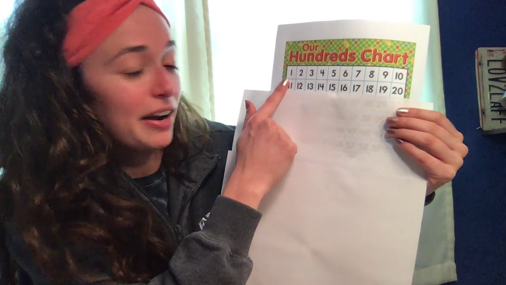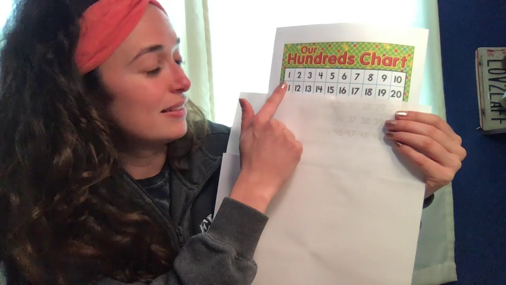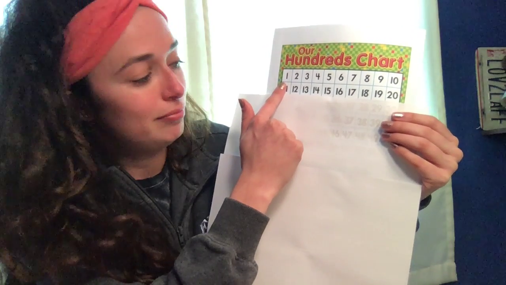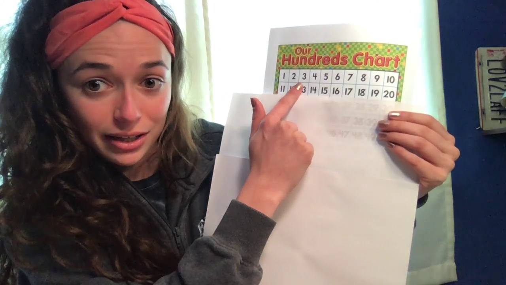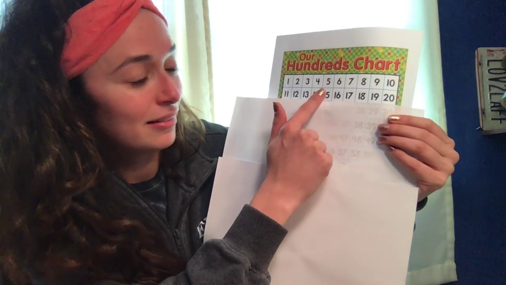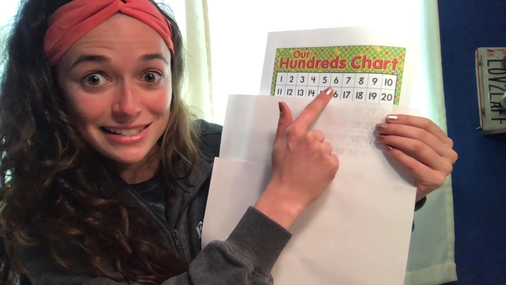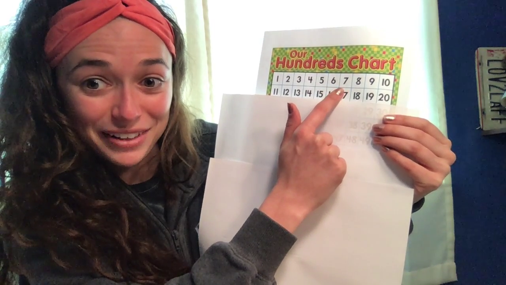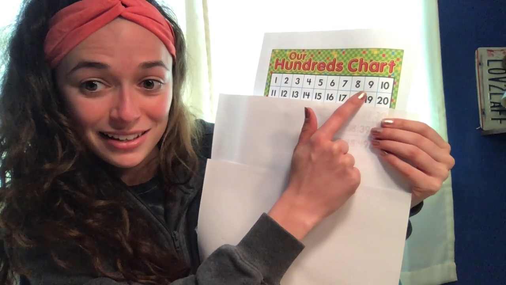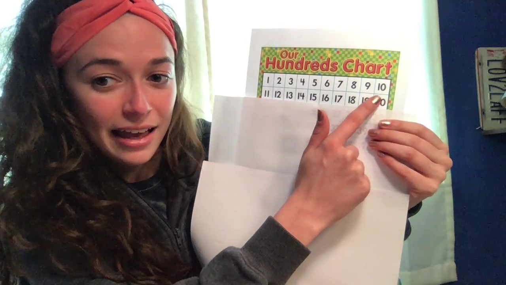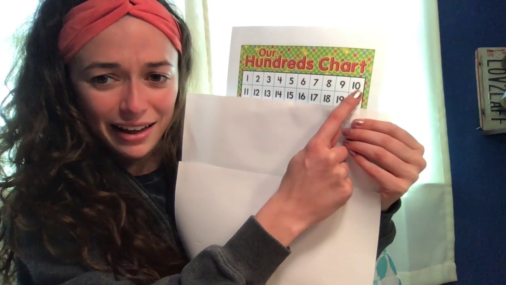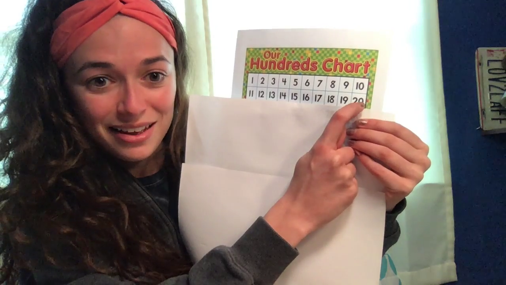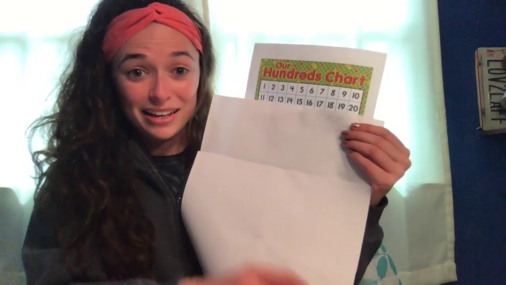If we cover up the very first number in each of these, you can see 1. What happens if I cover up this one? 2, 3, 4, 5, 6, 7, 8, 9. And then that one doesn't say 10, but they both end in that same number. And what number is that? What number does that end in? A 0, right?